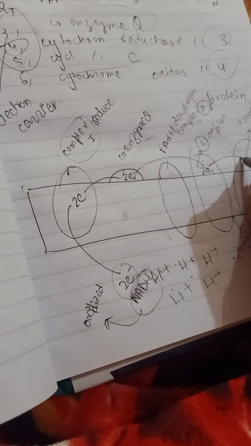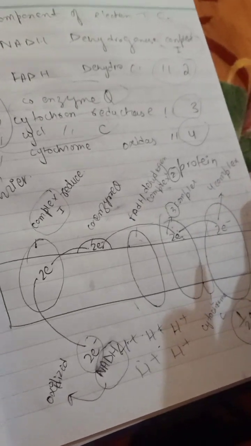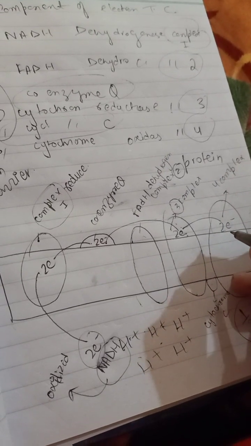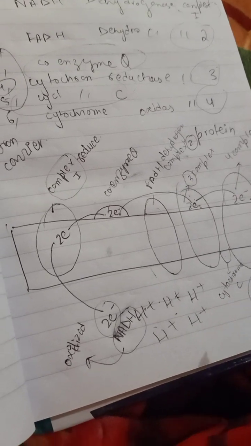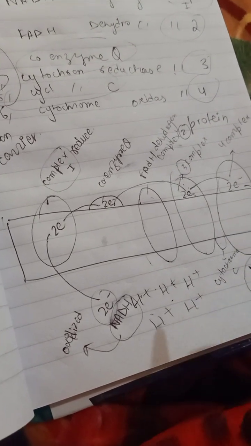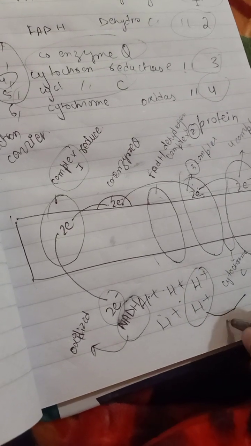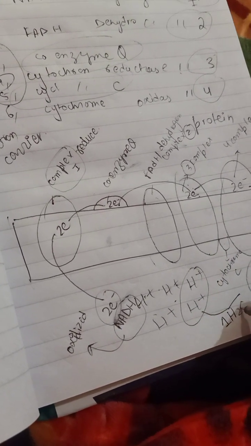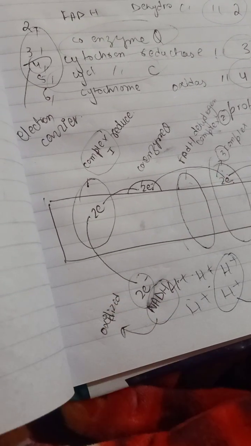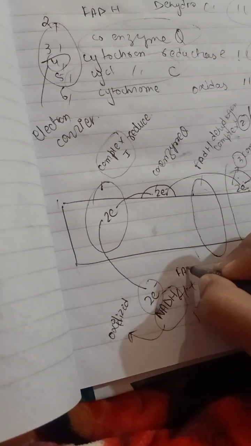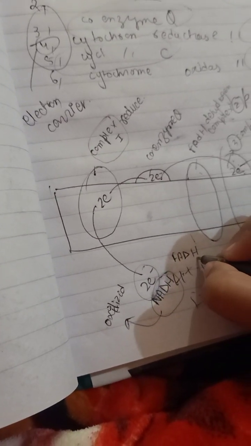So these 2 electrons will move into the final, the fourth complex, and after that these 2 electrons will basically join with this half oxygen, and this oxygen will take 2 hydrogen from this and make one water molecule. Okay, so now the NADH has basically lost the electrons. Now the FADH will lose the electrons.